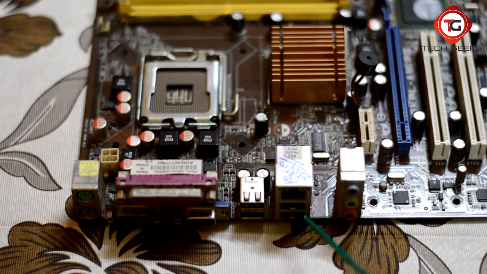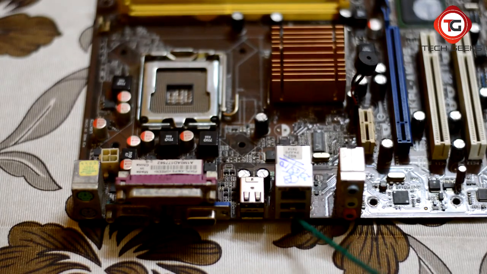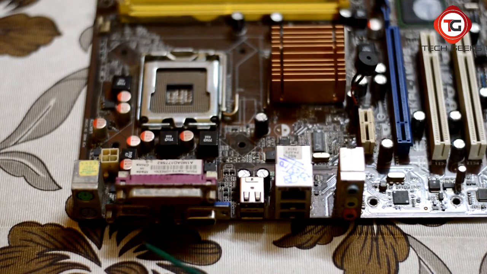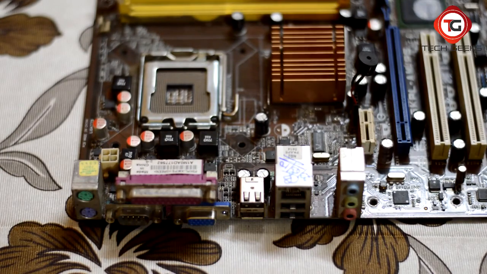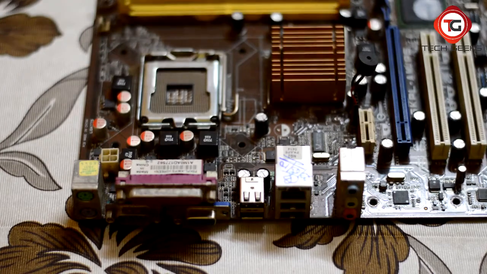This is the Ethernet port. Then after that come the USB ports, then audio in and audio out, and here is the display port. And nowadays in newer models of motherboard you can find an HDMI port and other ports, USB 3.0, and this is the keyboard and mouse connection port.